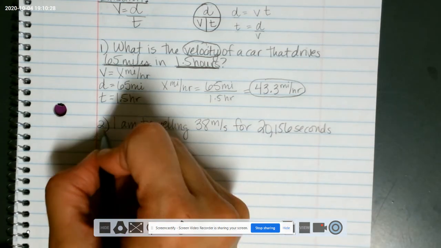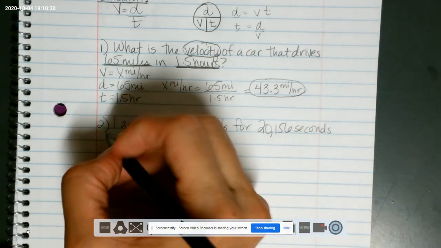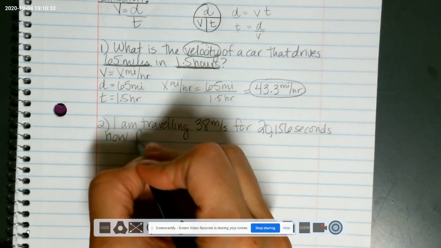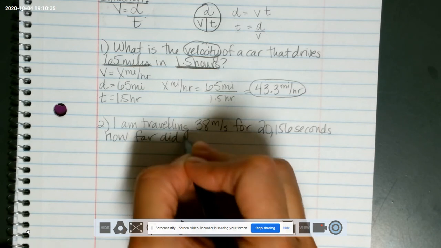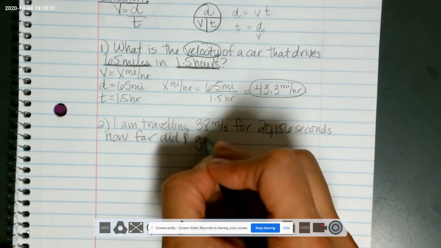How far did I go? I break this so much. How far did I go?